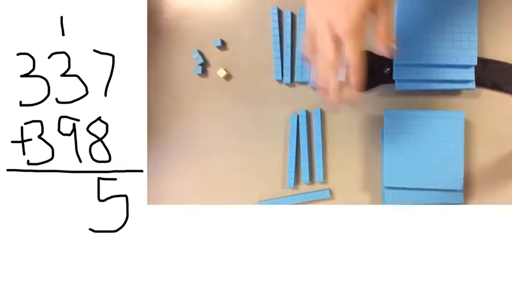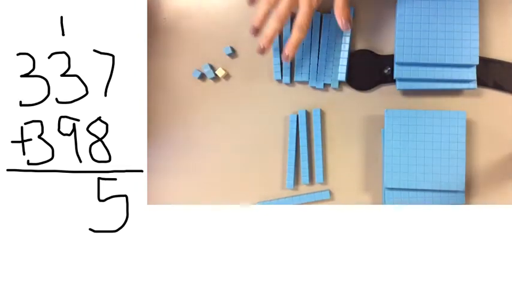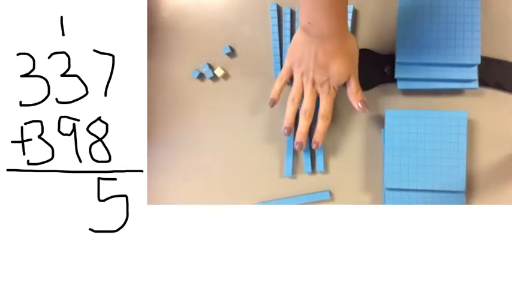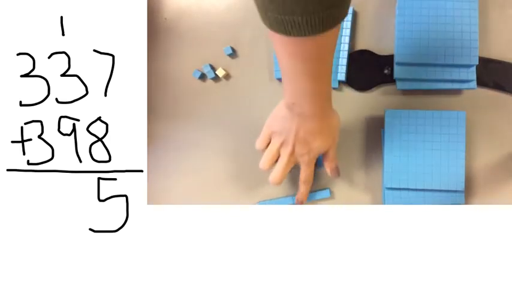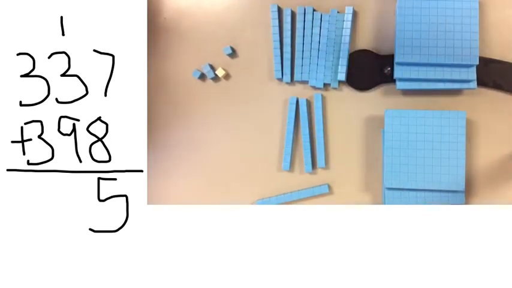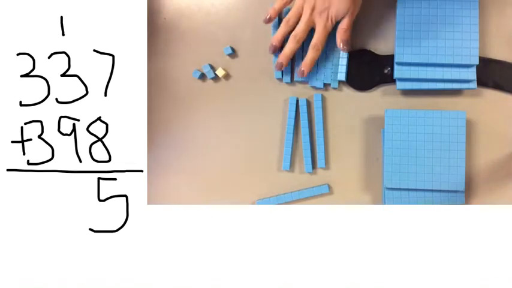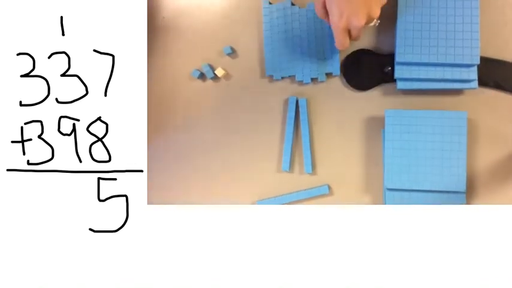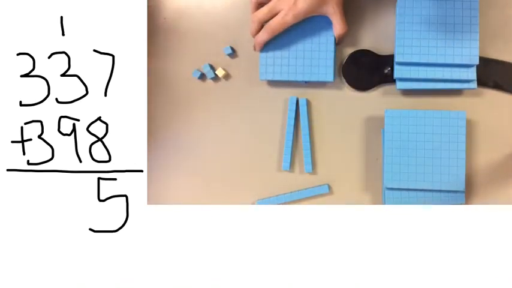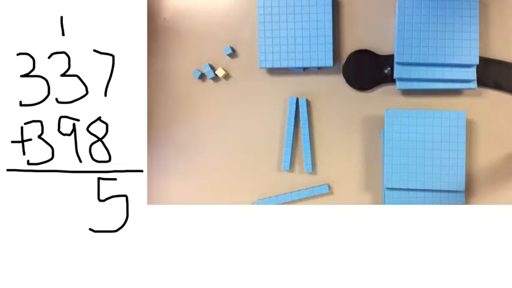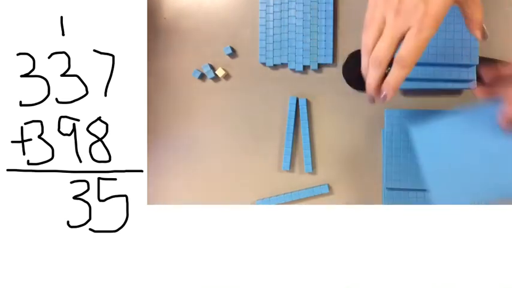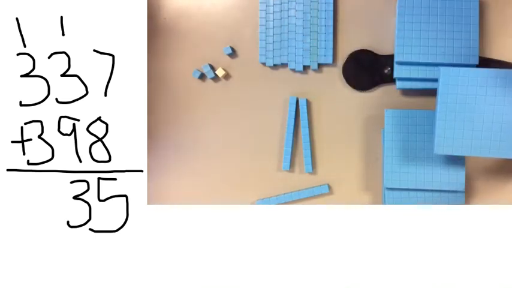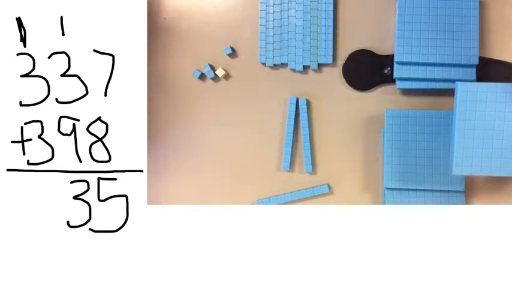Now I can move on to my 10s place. I had the 9 before, plus the 3, 10, 11, 12, plus one more is 13, but I'm not going to write down that 13 because I know that 10 tens is the same thing as 100. So I'm going to write down the fact that there's 3 tens, but then those 10 tens become 100 and are moved to my hundreds place value. Now I can add up my hundreds place value. 3 plus 3 is 6, plus that one more is 7.